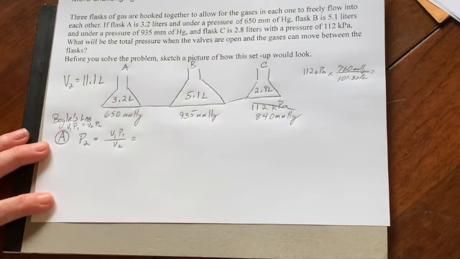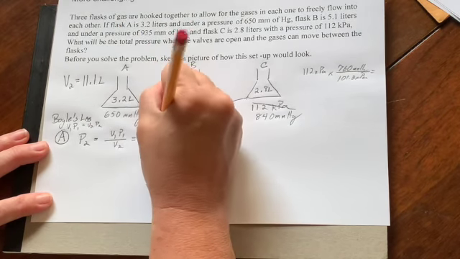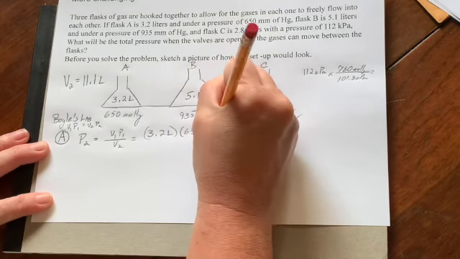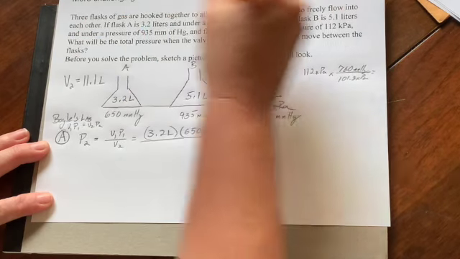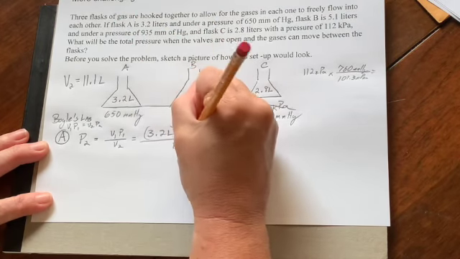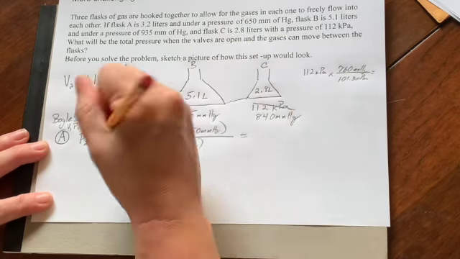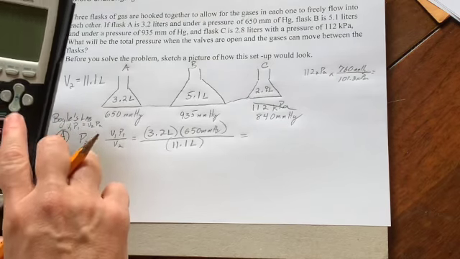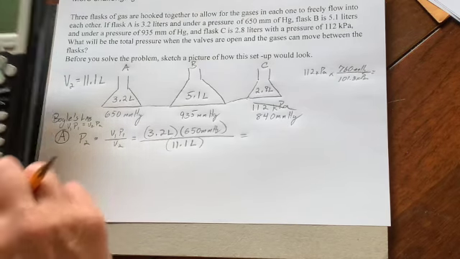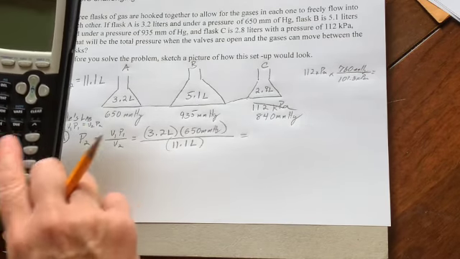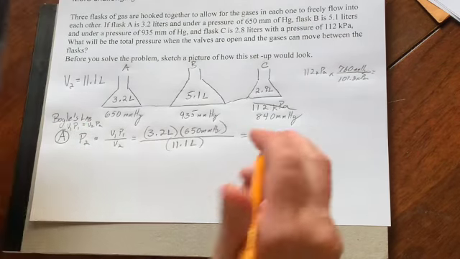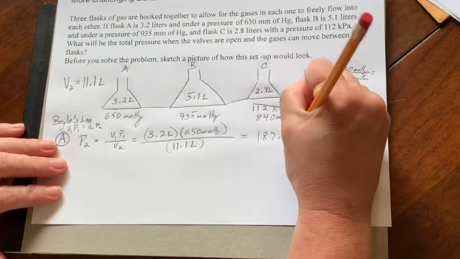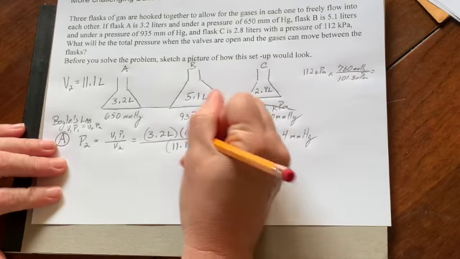So let's go on ahead and do that for A. My initial volume was 3.2 liters. My initial pressure, 650 millimeters of mercury. My final volume is now the volume of all three flasks, which is 11.1 liters. I'm going to punch that in, and let me just double check my math here. So I get 3.2 times 650, enter, divided by 11.1. And yeah, I get about 187.4 mmHg, because your liters divided out.